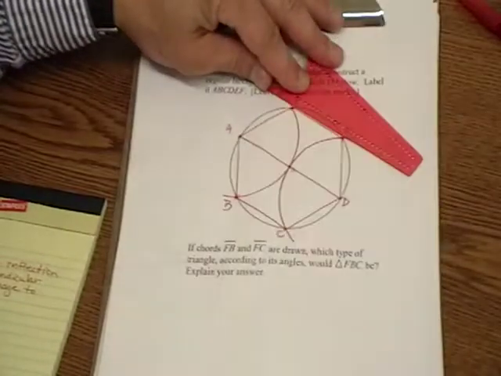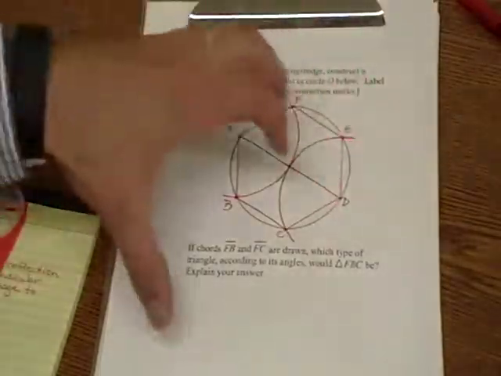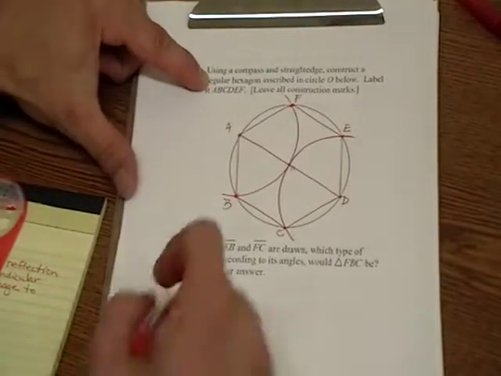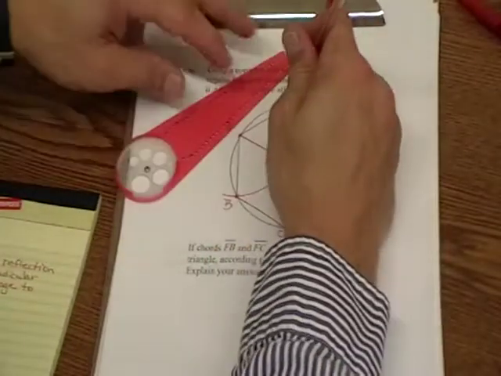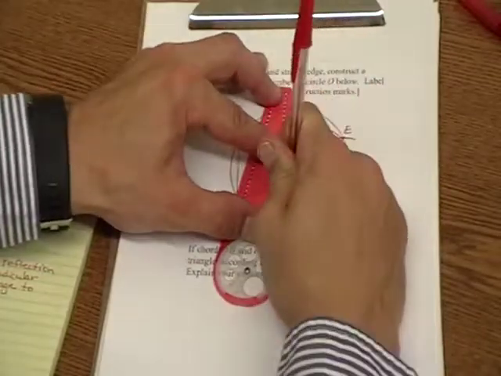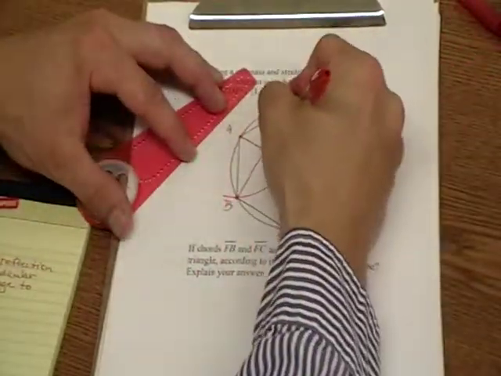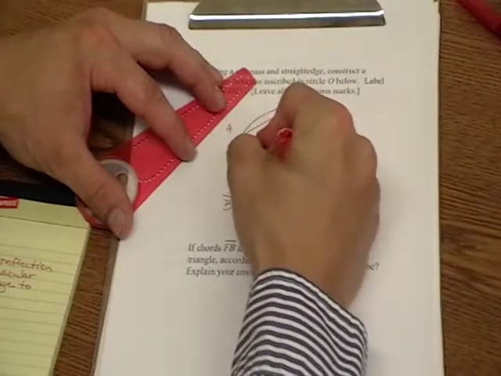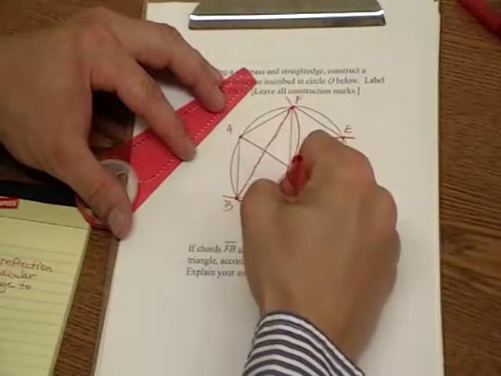Just locating the 6 points is the main idea, but then you got to connect them to get the hexagon. All right, if chords FB and FC, oh, sorry about this. I wish I had a different color on me. So try to highlight this right here, this triangle.